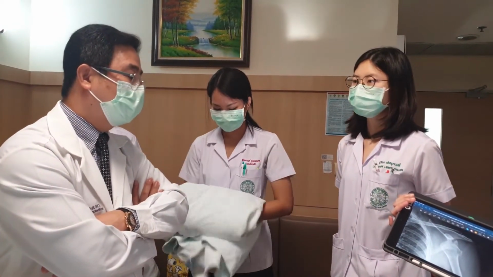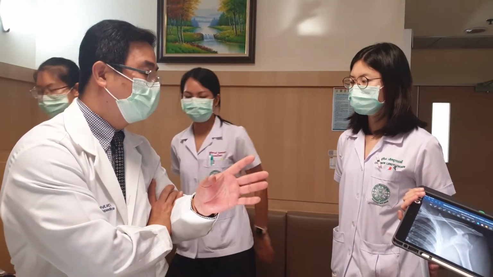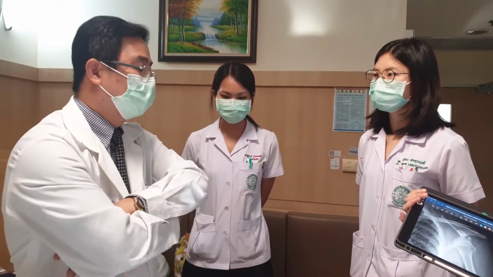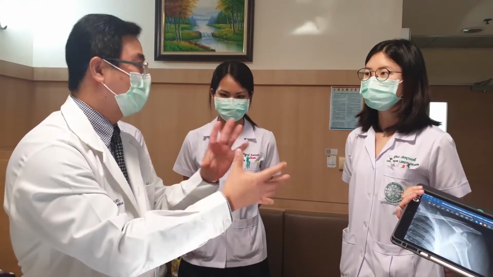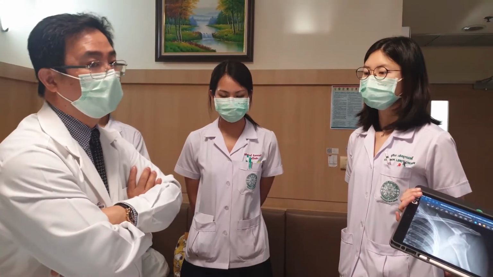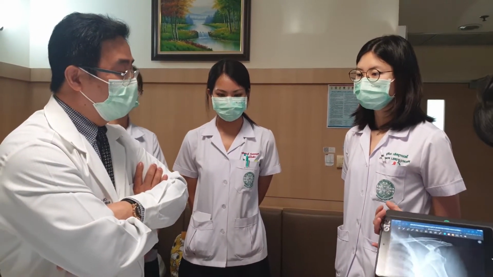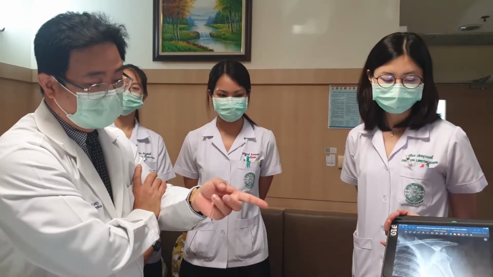So the concept is that the patient needs to be relaxed, sleepy, relaxed. Because if the patient is still awake, the muscle contraction will work against you, and you cannot reduce the shoulder. Okay, that is the first way. But this patient had a tuberosity fracture.